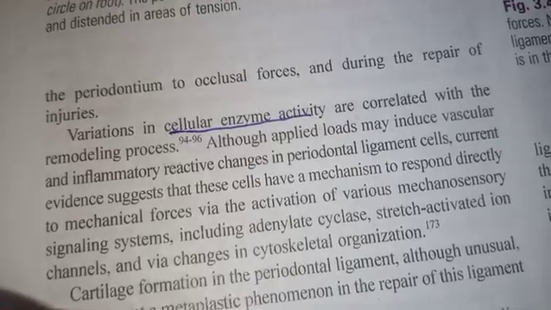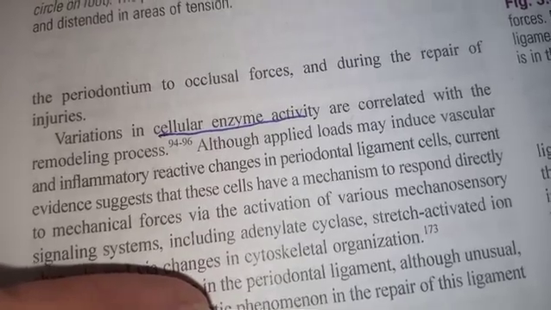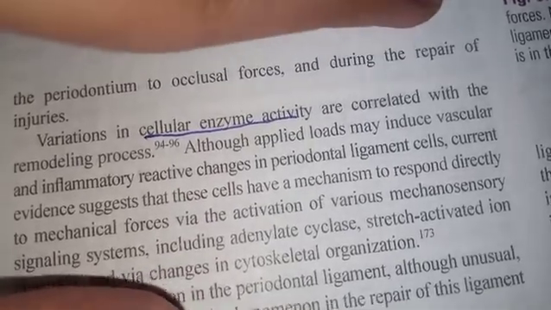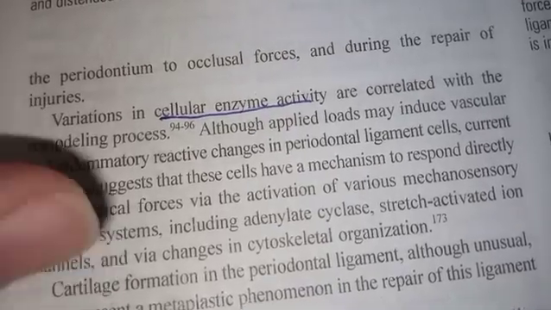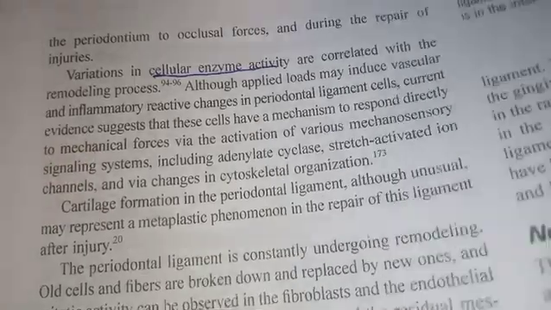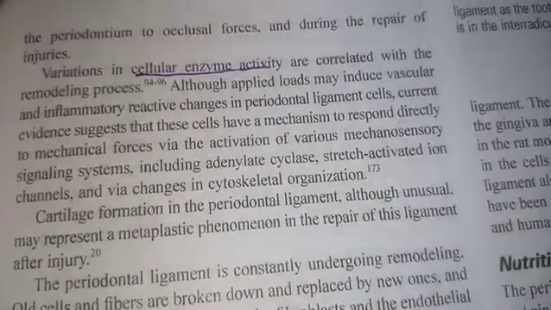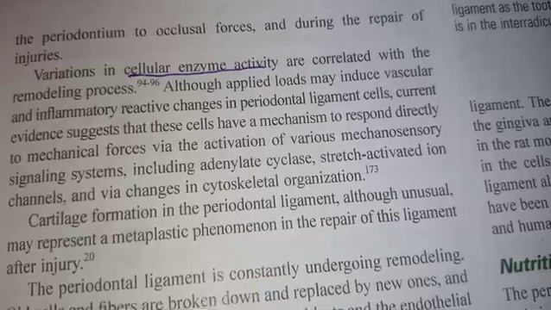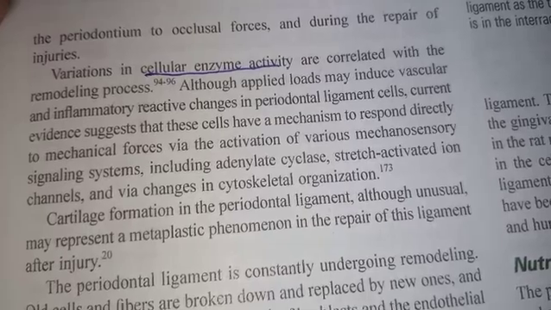When load is applied, it induces vascular and inflammatory changes. These changes occur in the periodontal ligament cells and suggest that these cells have a mechanism to respond directly to mechanical forces by activation of various mechanosensory signaling systems, including adenylate cyclase, stretch activated ion channels, or by changes in cytoskeleton organization.